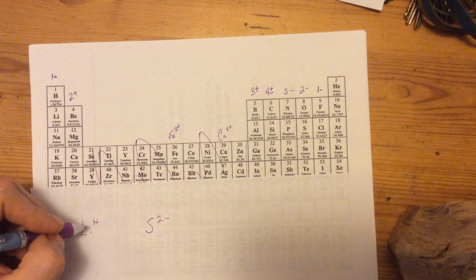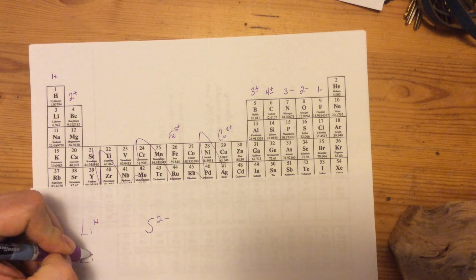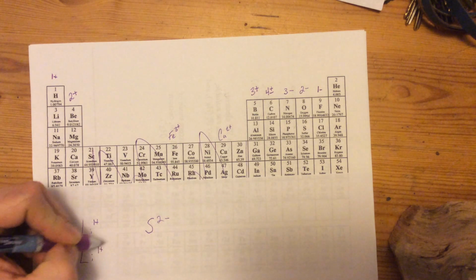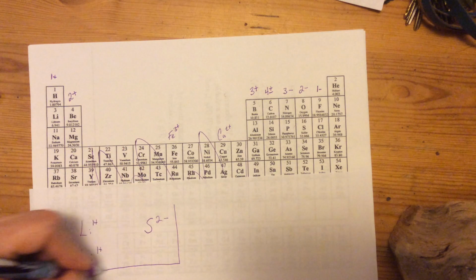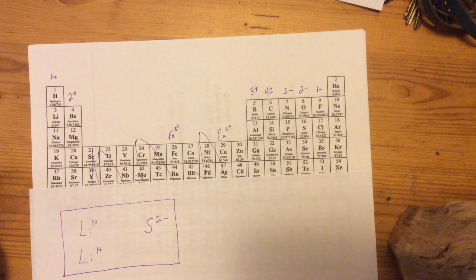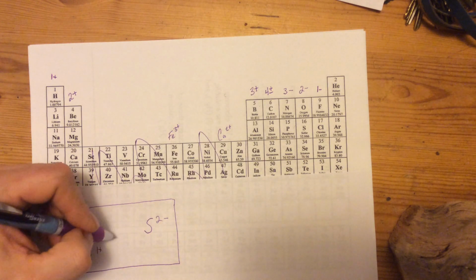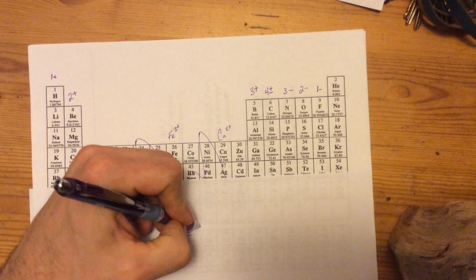For these things to come together and have a total charge of 0, I'm going to need 1 extra lithium. And that's right. Everything inside that box sums up to 0.